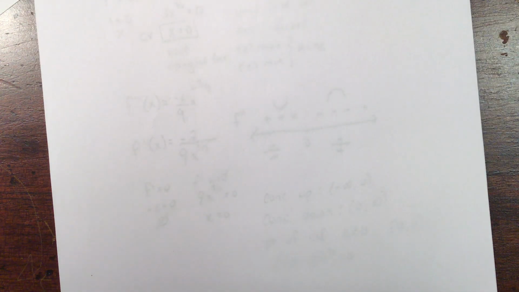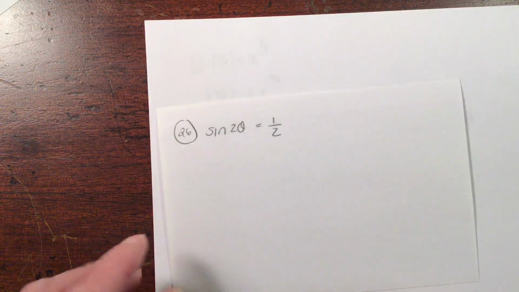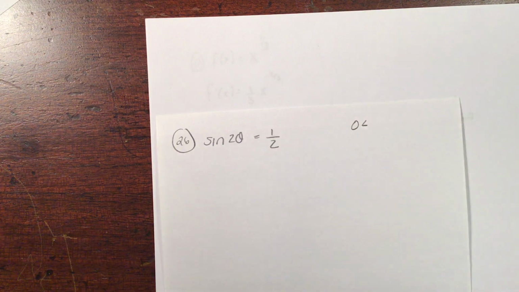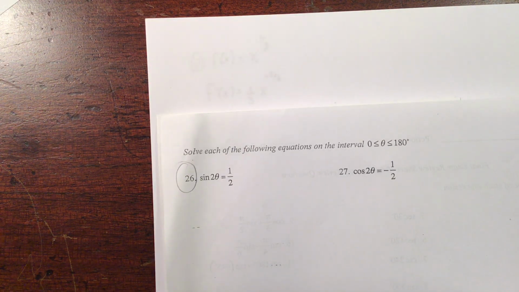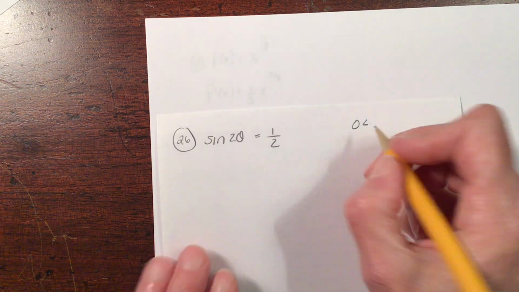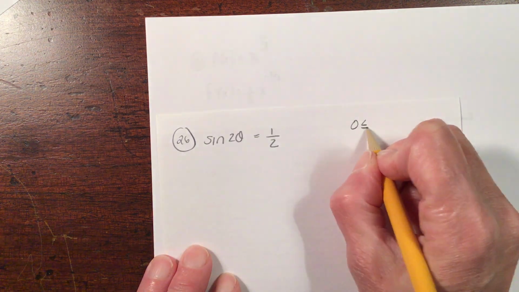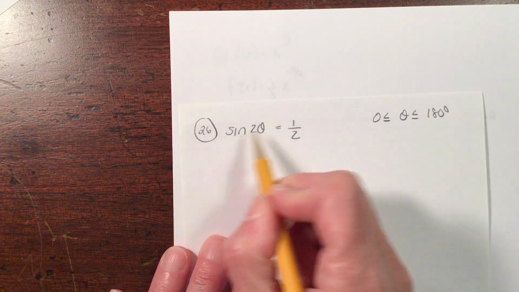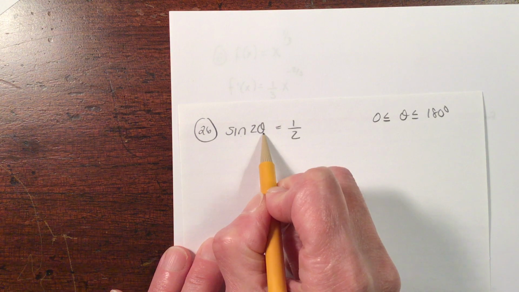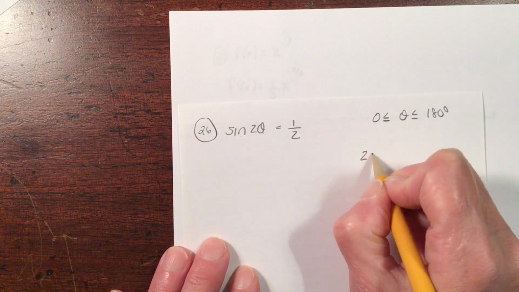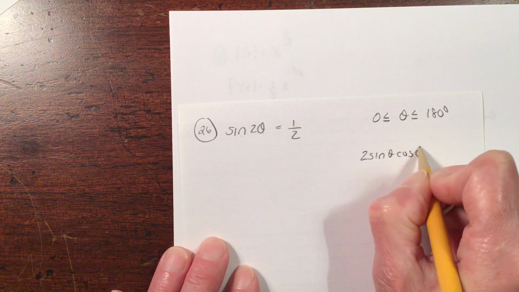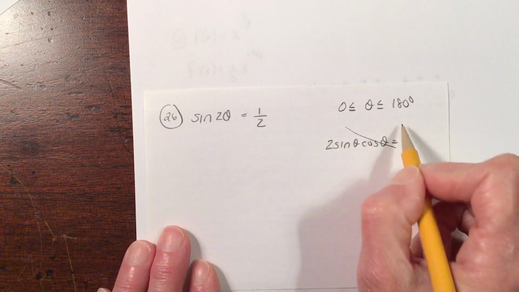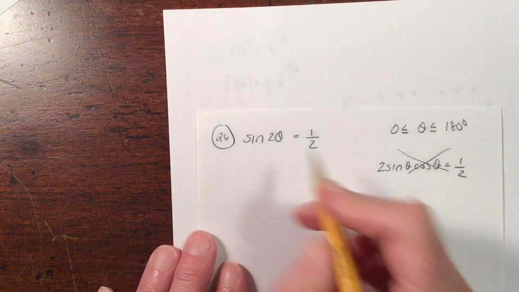The last question we're going to look at is number 26. Number 26 is a little different, and I believe, if you look on your sheet, we're only solving in the interval 0 to 180. Now here, if I use a double angle formula to rewrite this, it's not going to help me. If you remember talking about this in the course of the year, we can't do that. So we have to use a different method here.